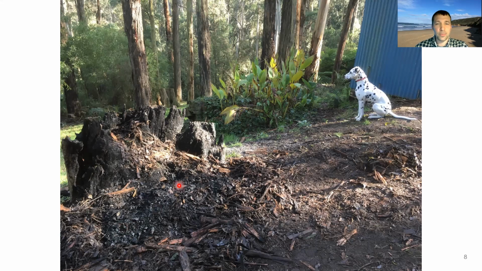This biochar is a stable form of carbon, which can persist in soils for thousands of years, whereas the organic matter itself, i.e. the leaves and the sticks, will decompose naturally through respiration back into CO2. And so it's something that you can do at home if you want to sequester carbon.